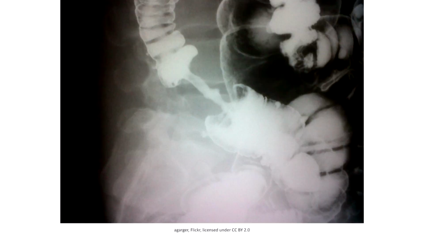Now let's take a look at this image of a barium enema in a patient diagnosed with colorectal cancer. It shows the characteristic apple core sign that results from an obstructive effect of a neoplastic mass. So how do you work this up?